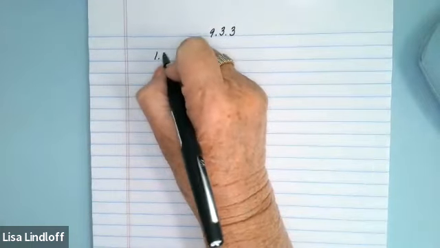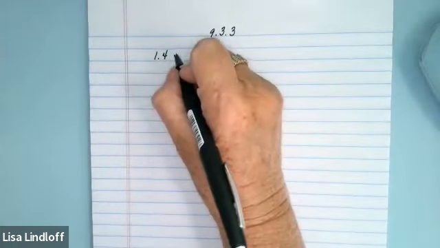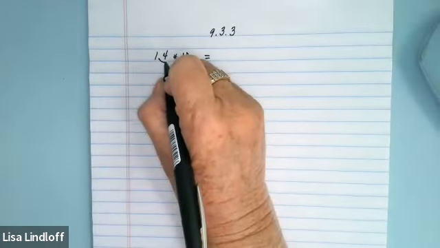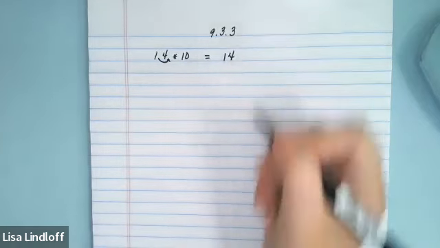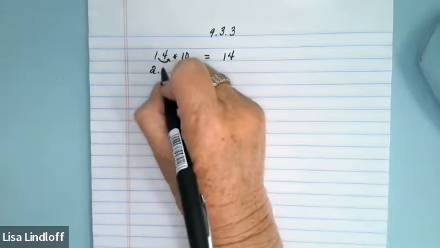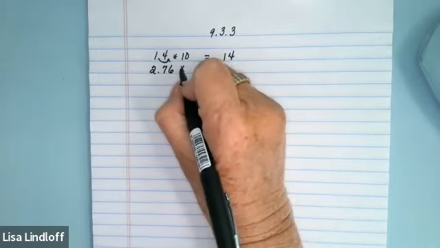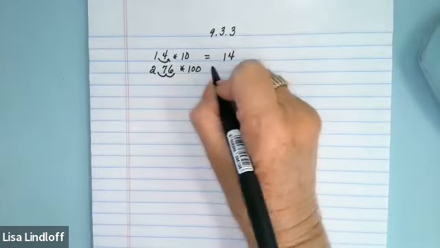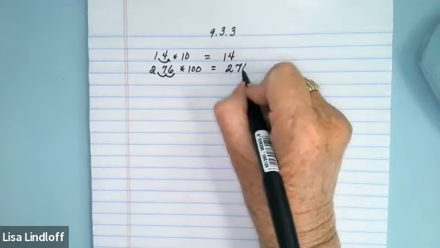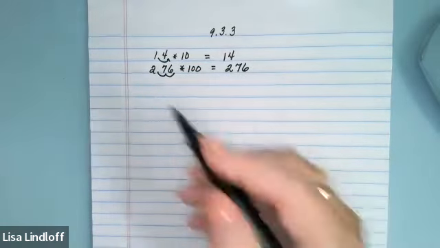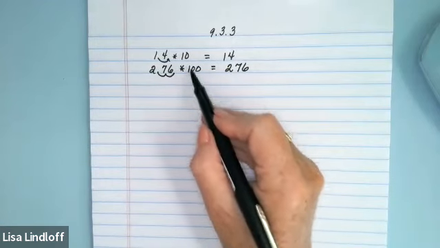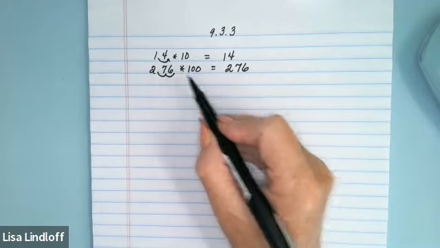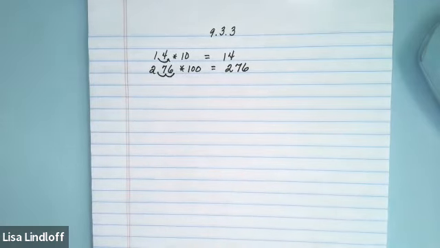So if you have 1.4 and you multiply it by 10, it will cause that to become 14. If you have 2.76 and you multiply it by 100, that will move the decimal 2 places and cause it to become 276. So when you have a number and you multiply it by a power of 10, if you multiply it by 10, it moves the decimal 1 place. 100, it moves it 2 places.